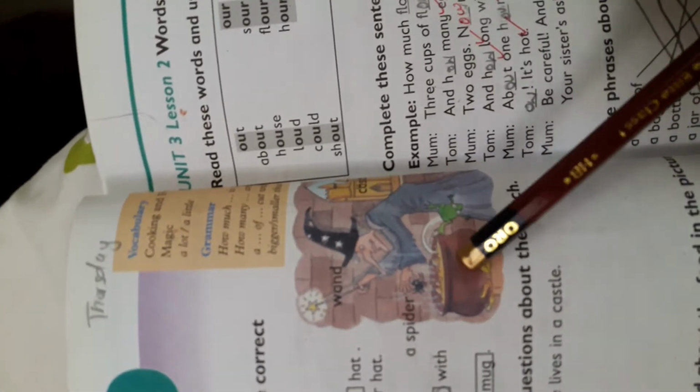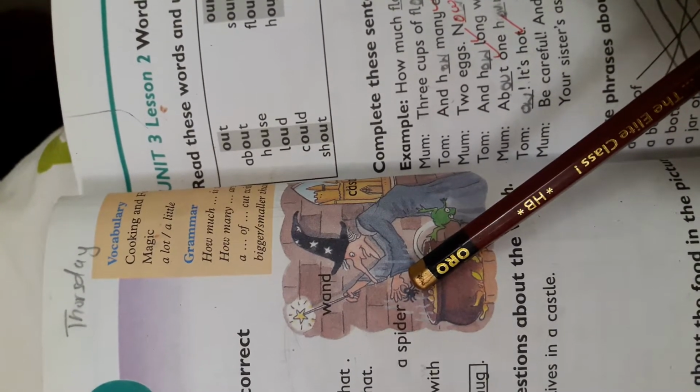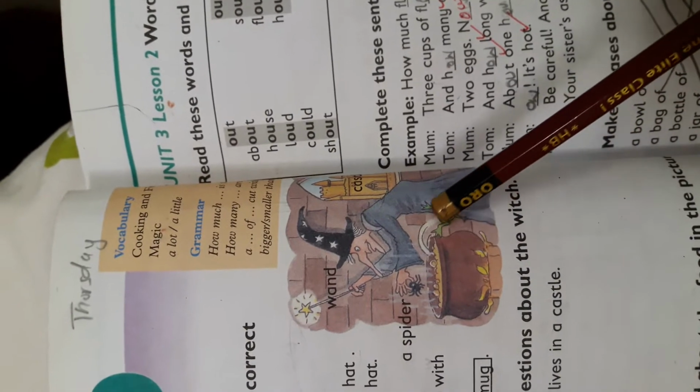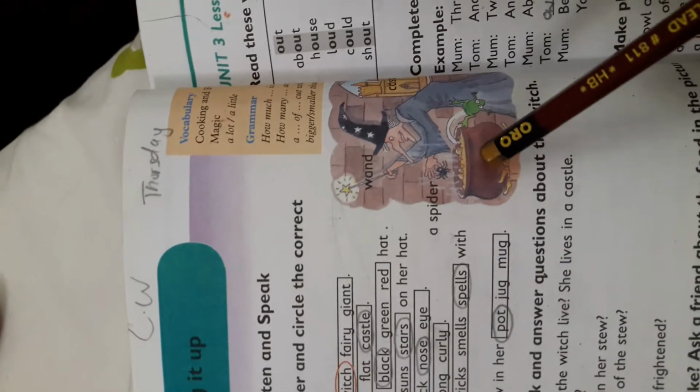Look at the picture. The witch is preparing a stew. She is adding a spider. A frog is jumping out from the stew. She added dog's tails, cups of water, salt, frog's eyes, green snakes, parrot claws. She added all these things in her stew.